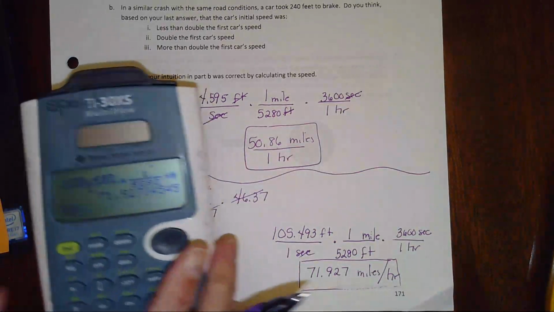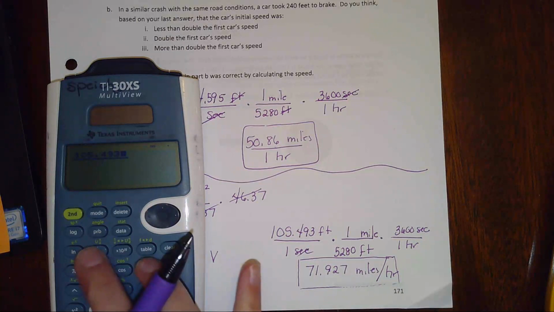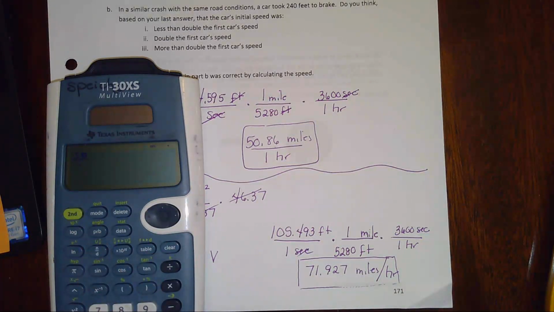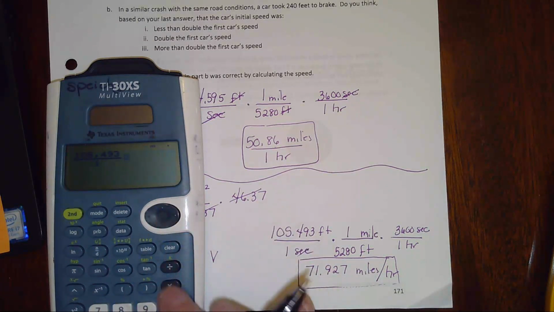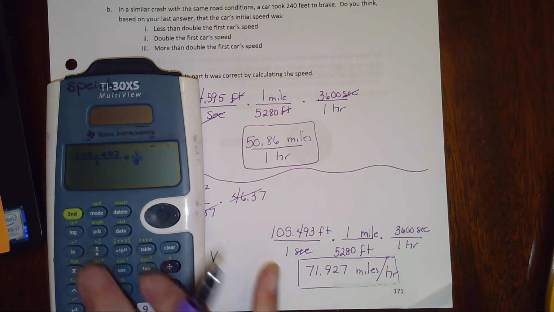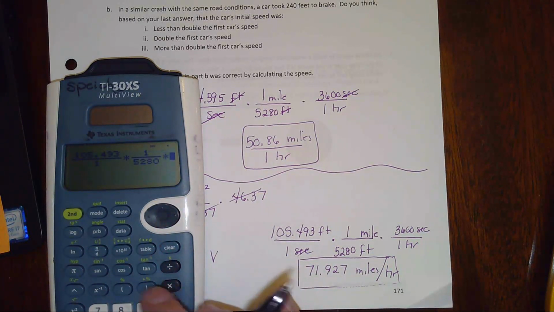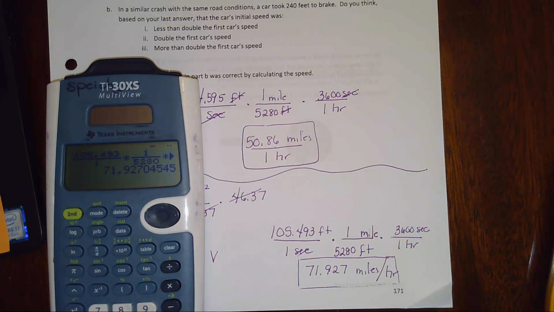Right, I'm going to just make sure I plug that in right. So 105, oops. I just want to make sure that that's right. We knew it was going to be faster, but I just want to make sure I plug that in right. Yep, 71.927 miles per hour.